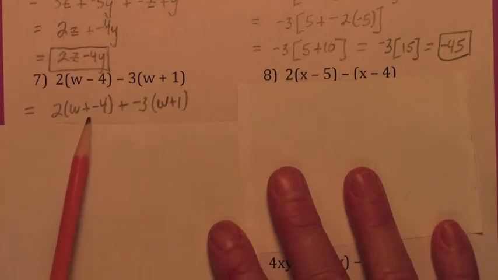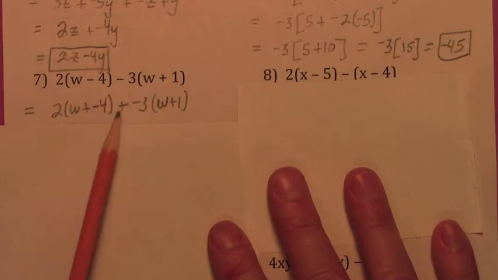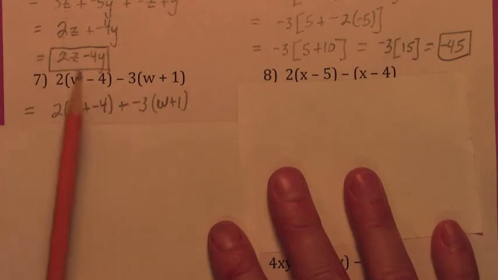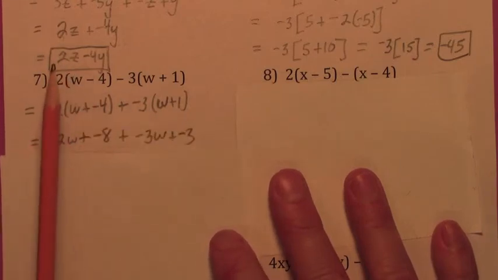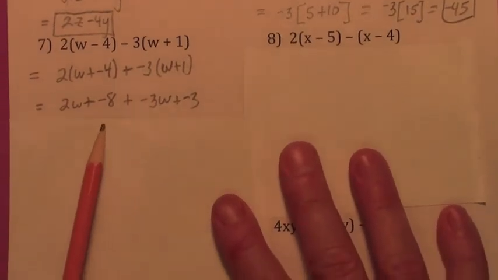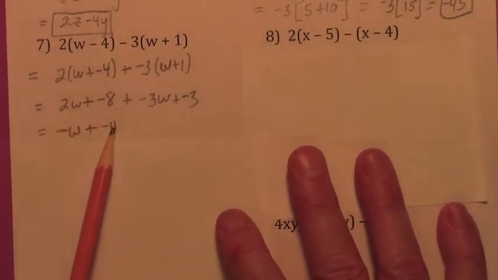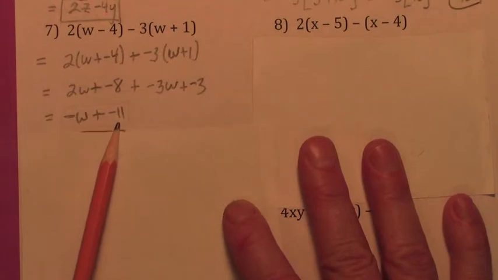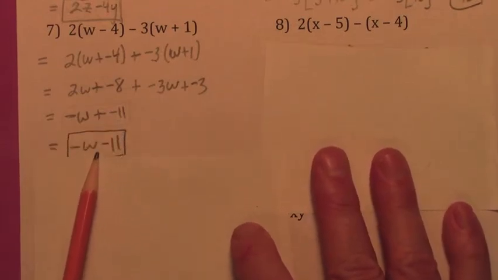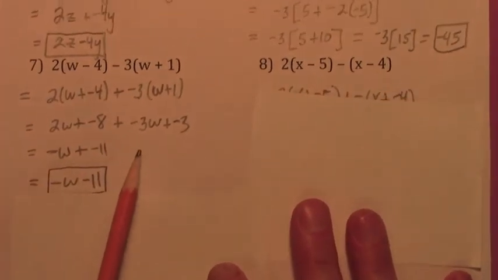All right, so now that you change the minuses to plus and negative, it's just like something we were looking at earlier. Now we use the distributive law carefully, and then what you can do is collect like terms. I get negative w plus negative 11. I'd probably write it as negative w minus 11, right? Okay, let's go over here.